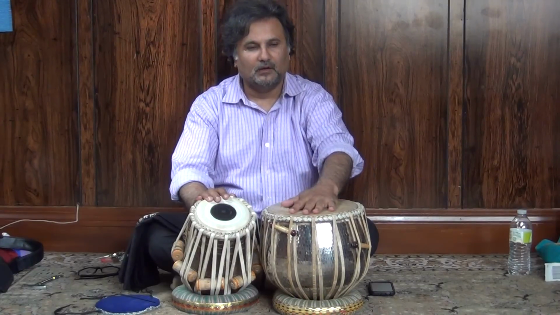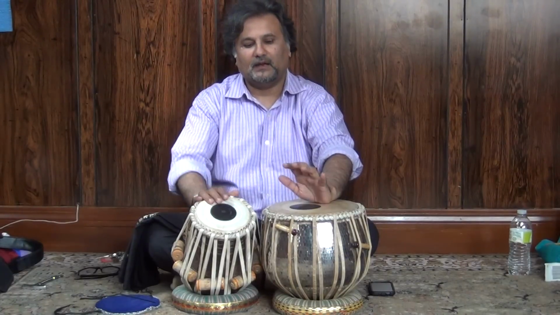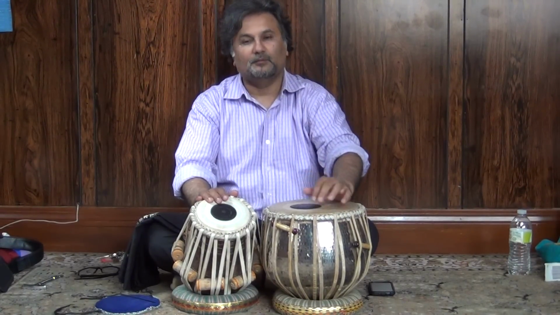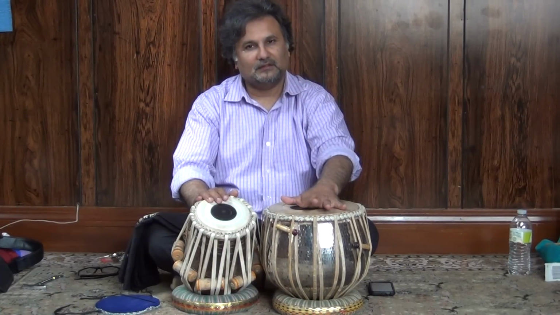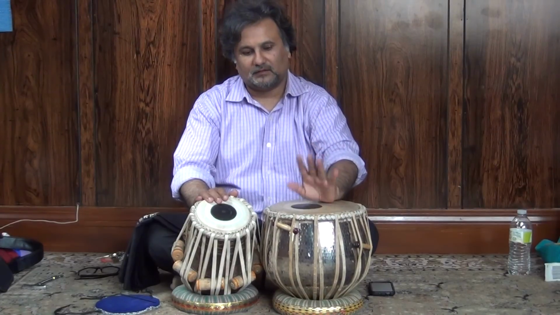The third sound on the left drum is kat, and that's where you take this whole hand, do not have to lift too much, and hit right in the middle of the black, so it becomes a sharp sound. Kat, kat, kat, kat.